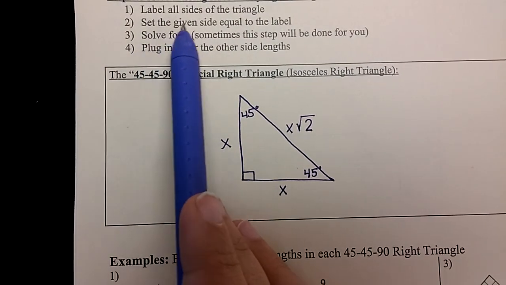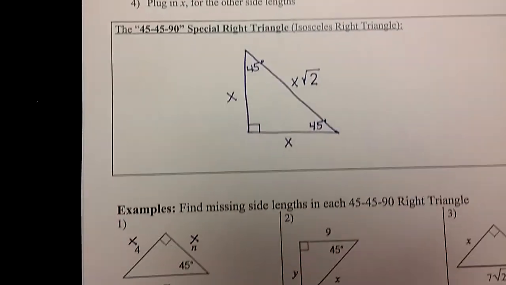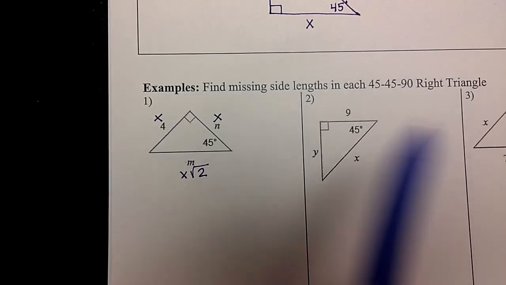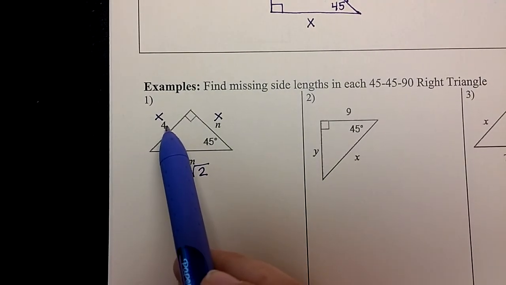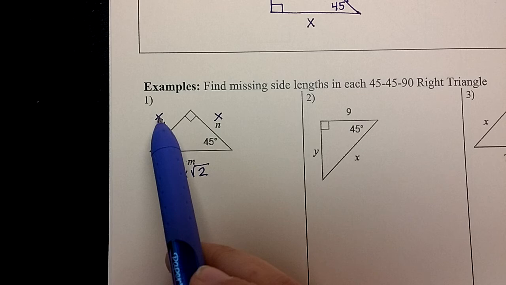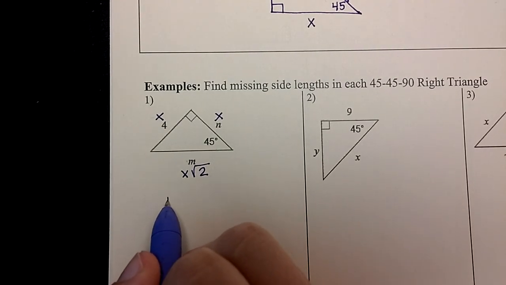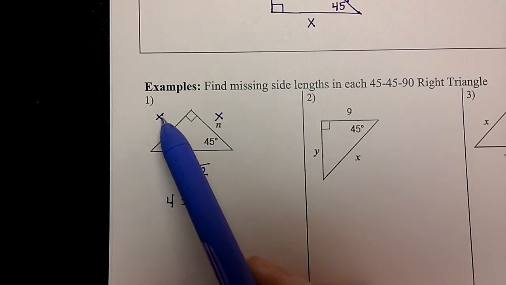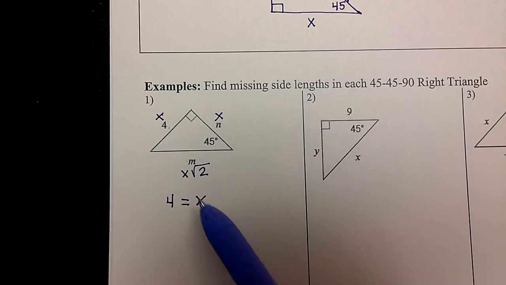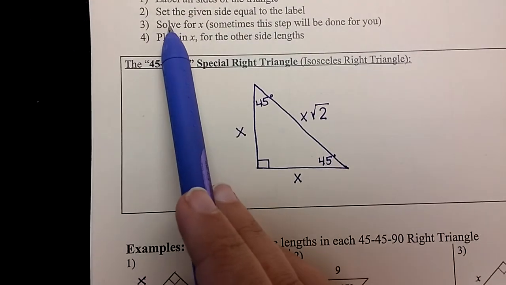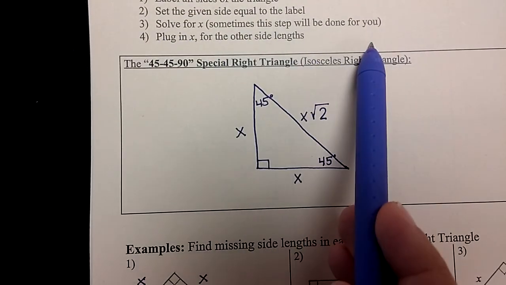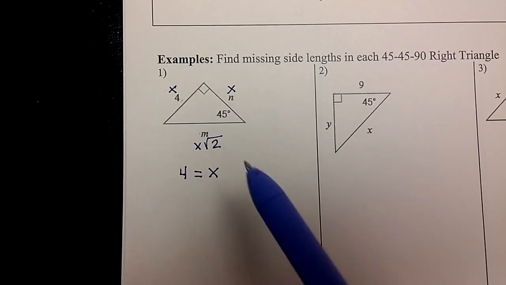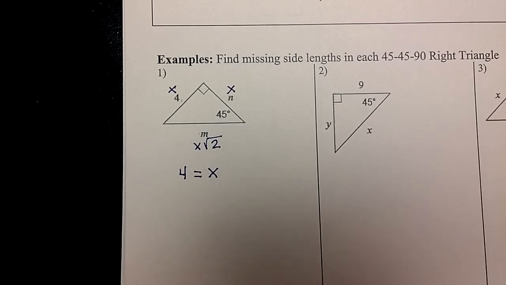Step 2, set the given side equal to the label. The given side is the side where they give us a number. In this case, the given side is 4, and we have to set it equal to the label, which is x. These are equal. Step 3 says solve for x, but sometimes the step is done for you. In this case, it is. 4 equals x. I don't have to solve for x. X is already by itself, so step 3 is done.